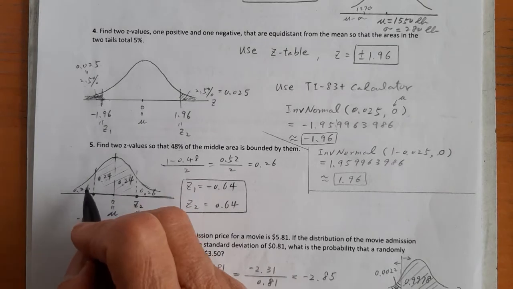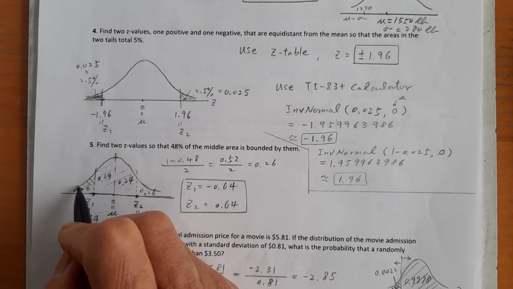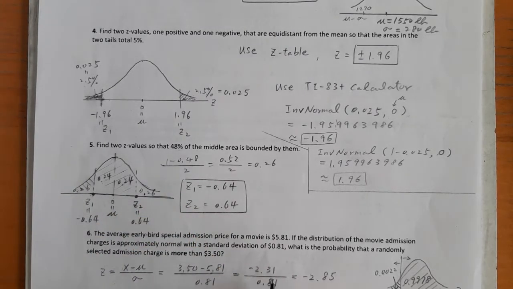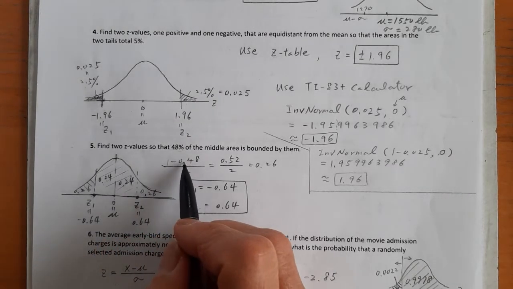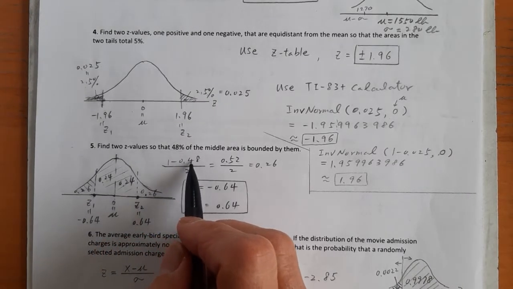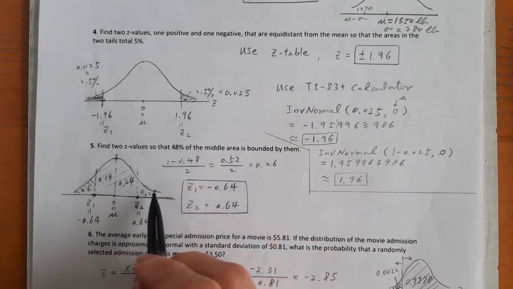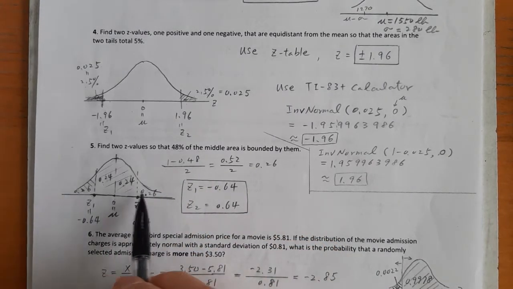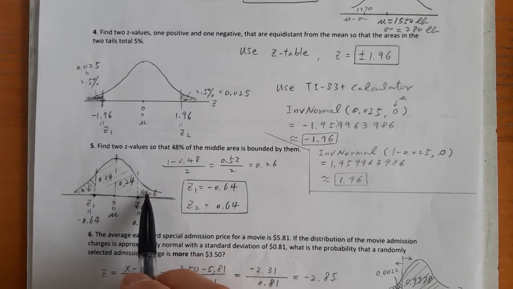Now we need to figure out this tail area. You can do 1 minus 0.48 and get 0.52. That is the two tails, the two sides.